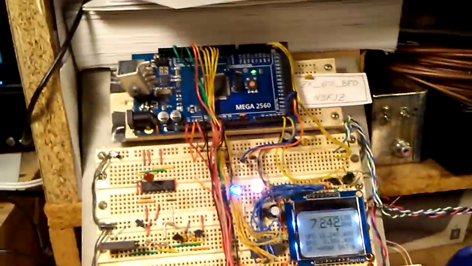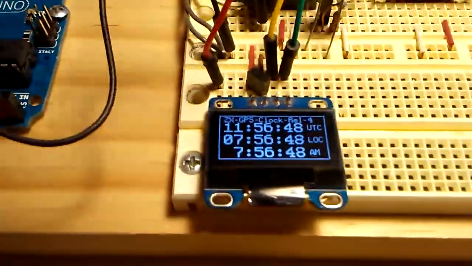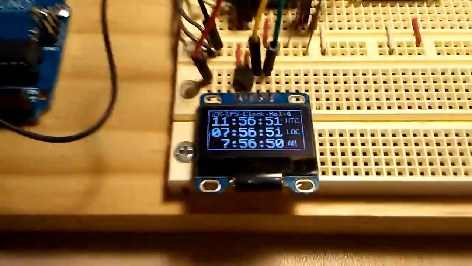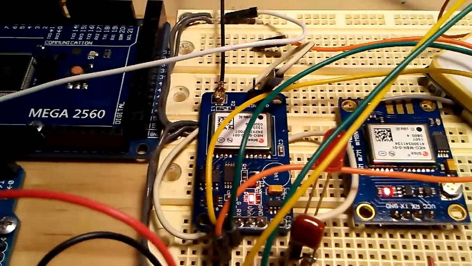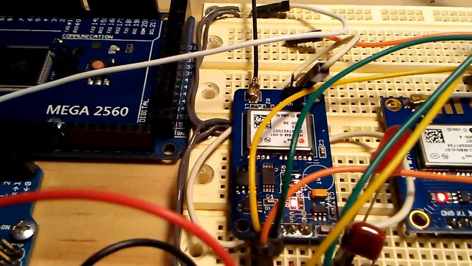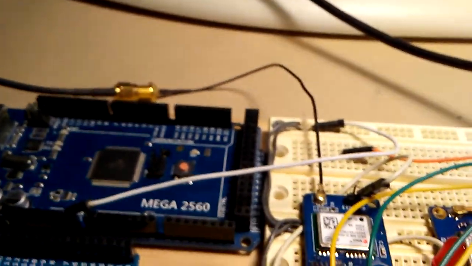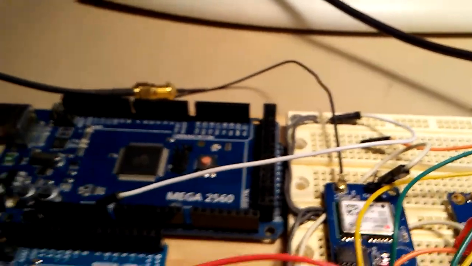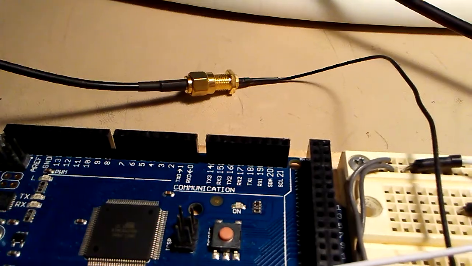Okay, and another project I've done is a GPS synced real-time clock. And this one here uses the U-Blox Neo 6M GPS module. And this module is connected to a small GPS antenna I have sitting right outside my window, and this is the connector I connect to it.